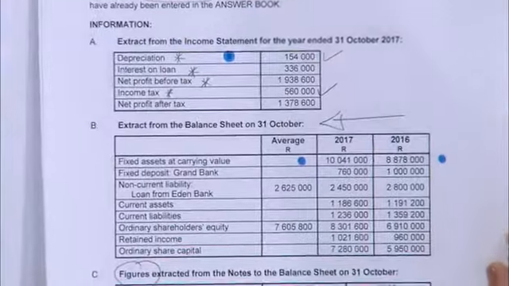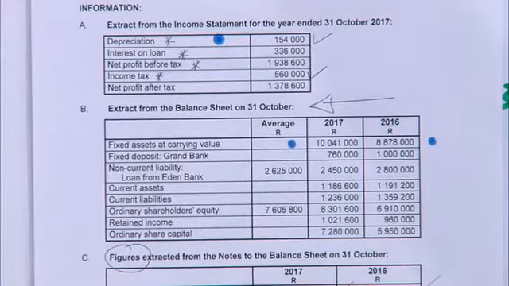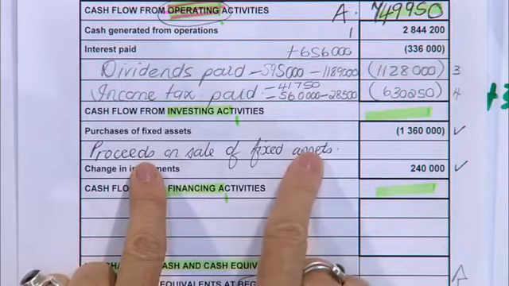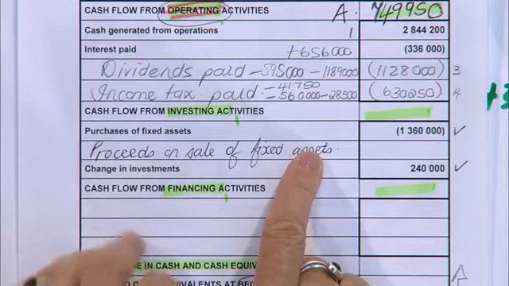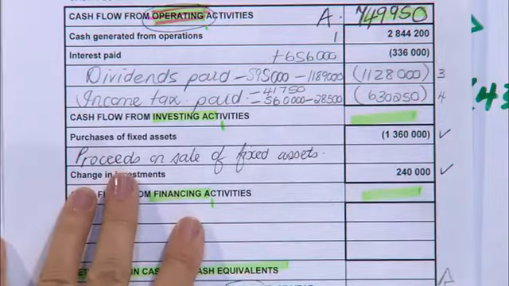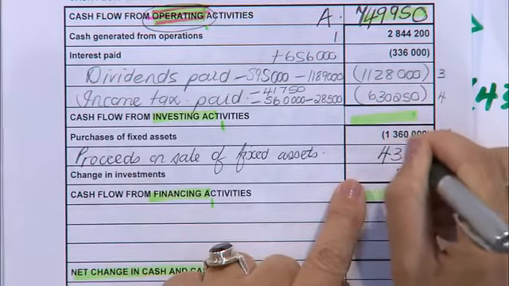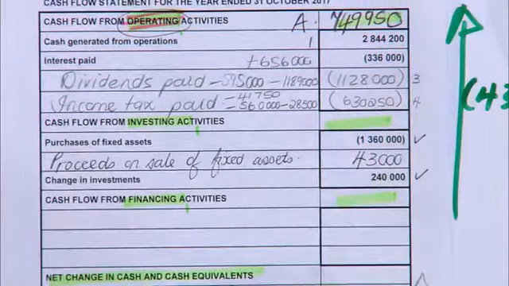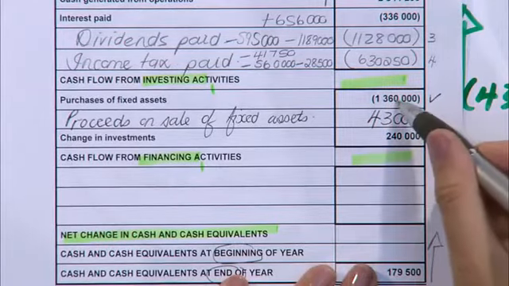But what will happen if you go home today and your dad says, if you can sell the old lawnmower on Gumtree, or wherever, you can take the money? Remember? Or did you hear? I said take the money. So in other words, answer sheet: proceeds on sale of asset, money in. You sold the old lawnmower. We sold equipment. 43,000 rand positive. How's that? Done.